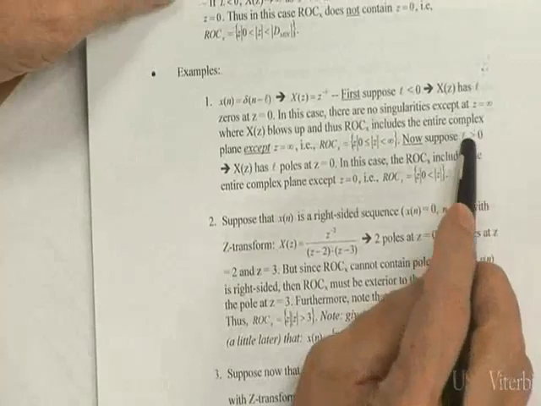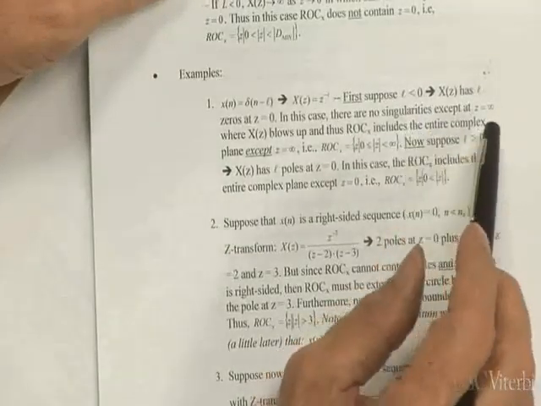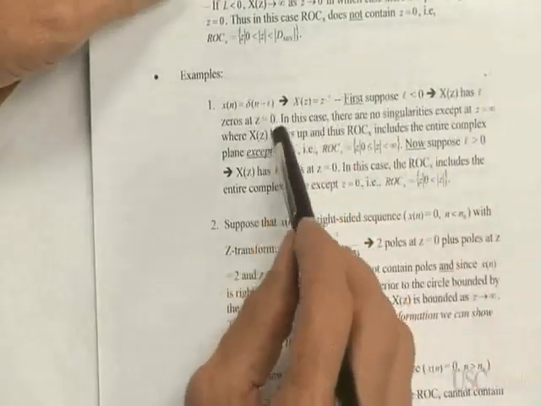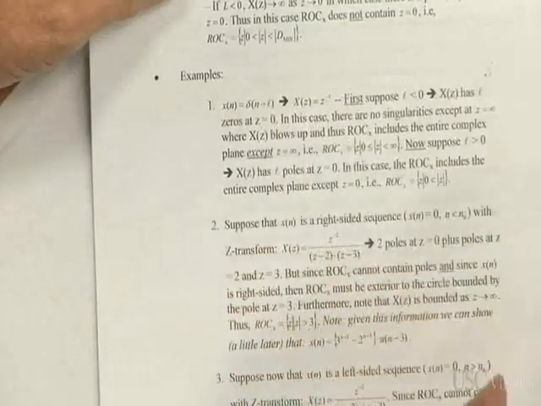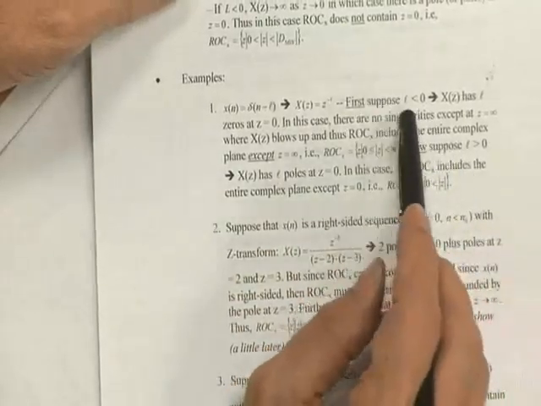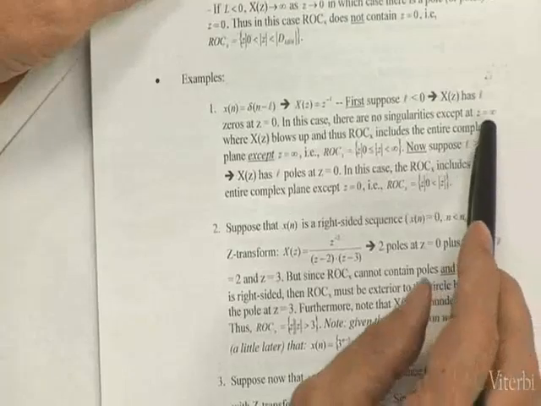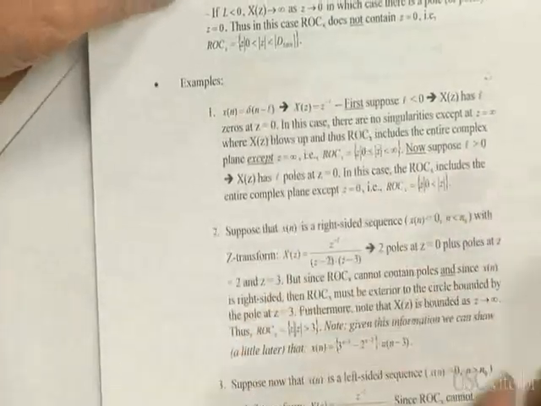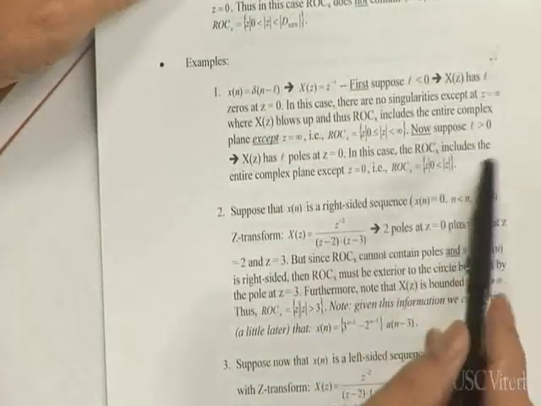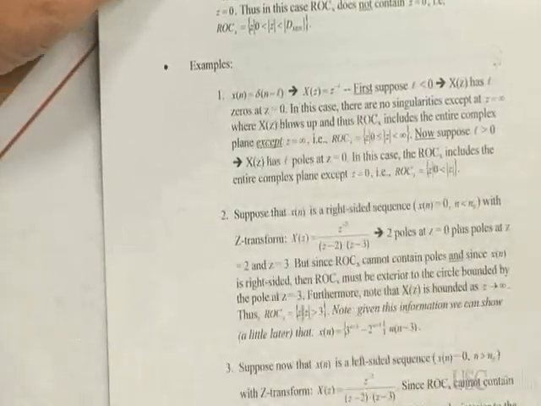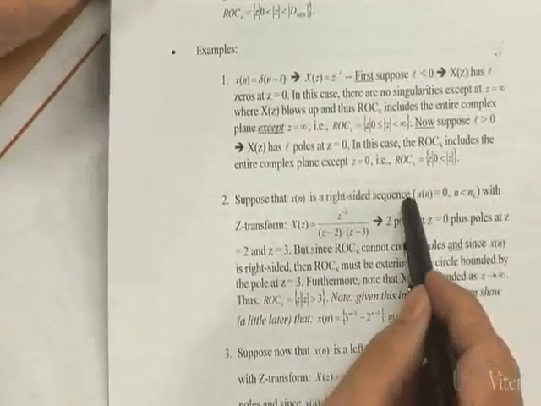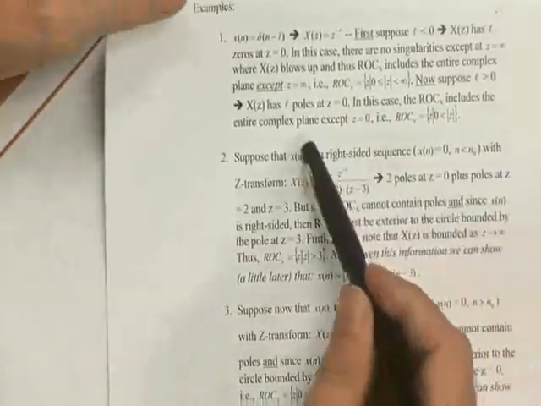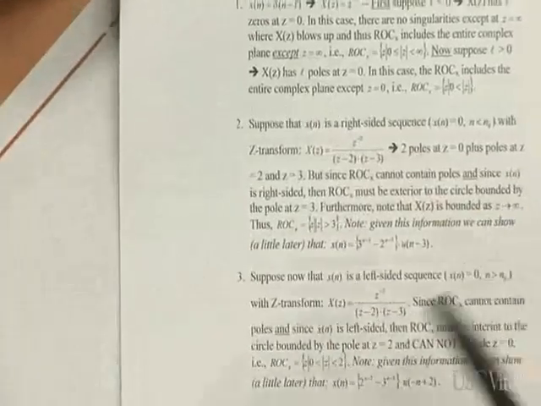And as I said, suppose first that L is less than 0. x of z has L zeros at z equals 0. In this case, there are no singularities except at z equals infinity, where x of z blows up. Vice versa, if L is greater than 0, then everything's fine as z goes to infinity, but there are poles at z equals 0, etc. So good examples to go through.